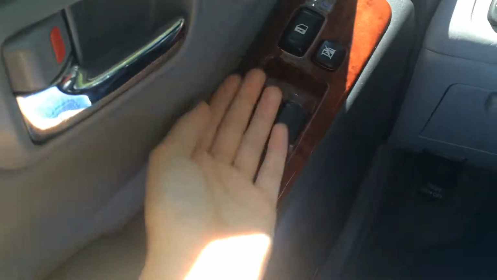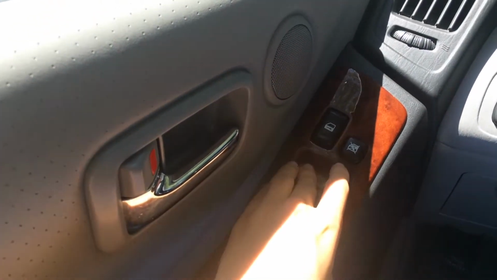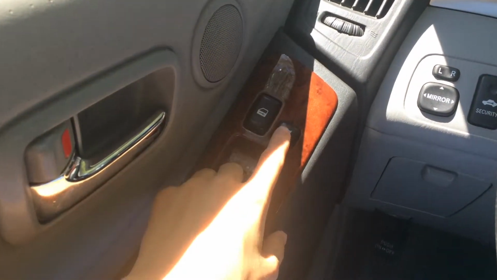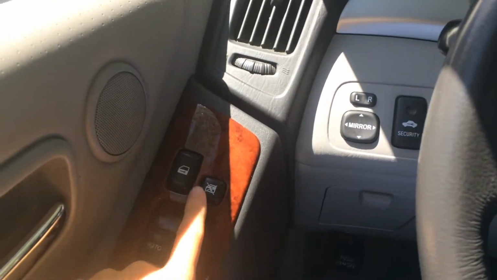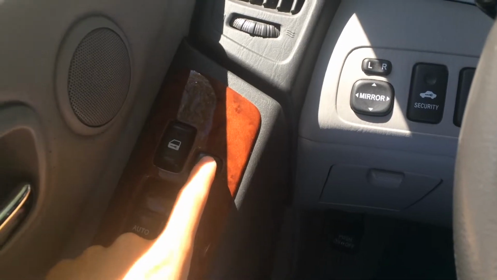Over here we have your 4 controls for your windows. You can use all of these, oh look there, so that you can control all of the different windows in your car. This button here is for locking the windows. So if you have a child in the back and you don't want them opening their windows, this is the one you're going to want to use.